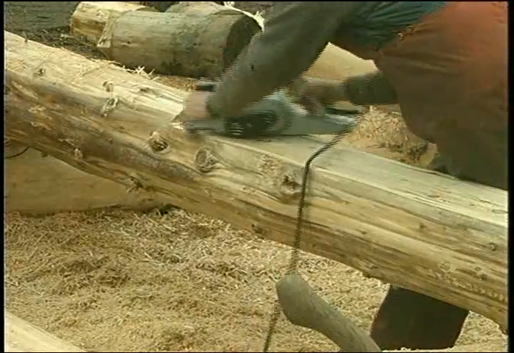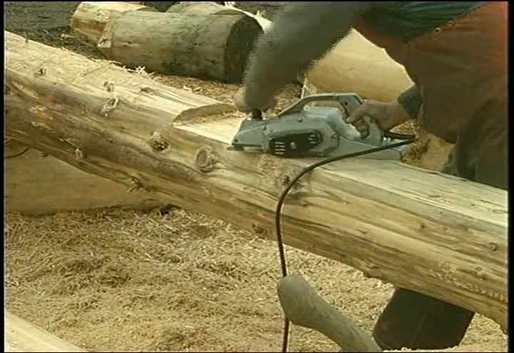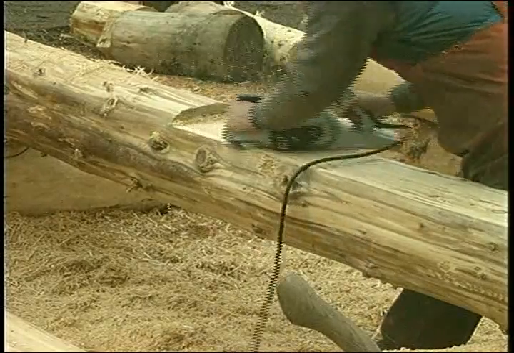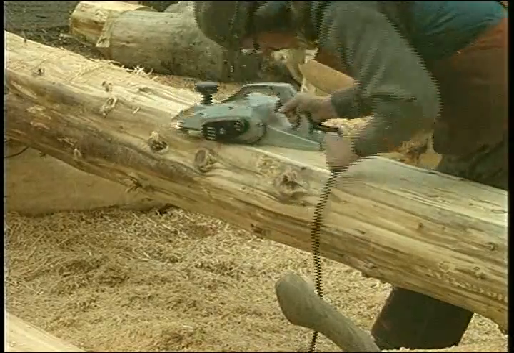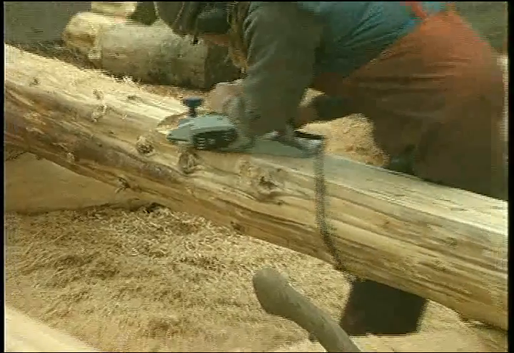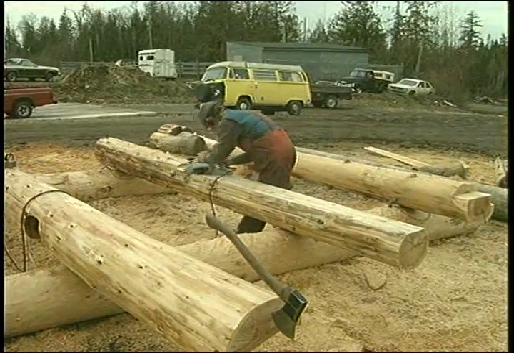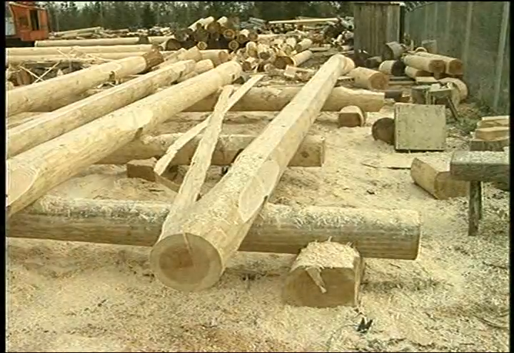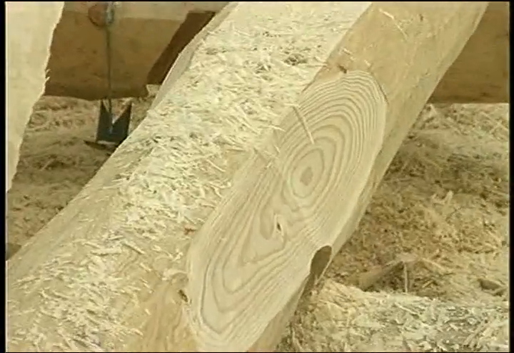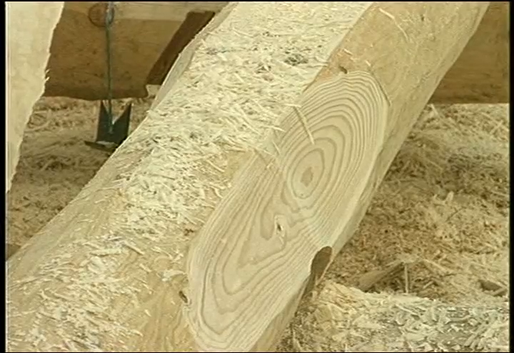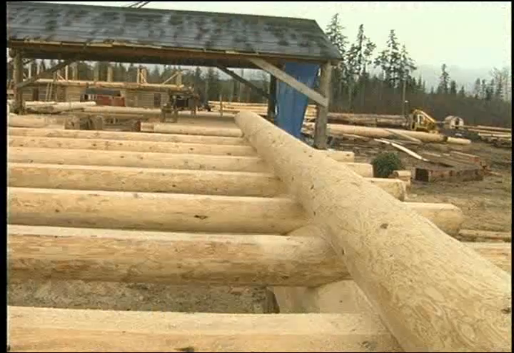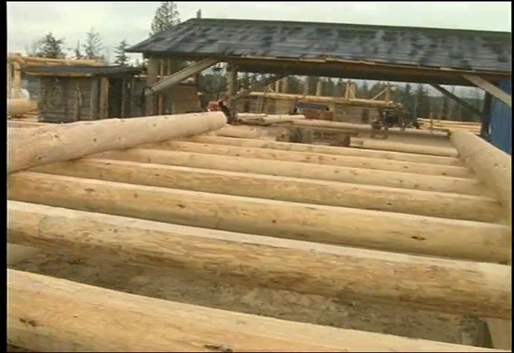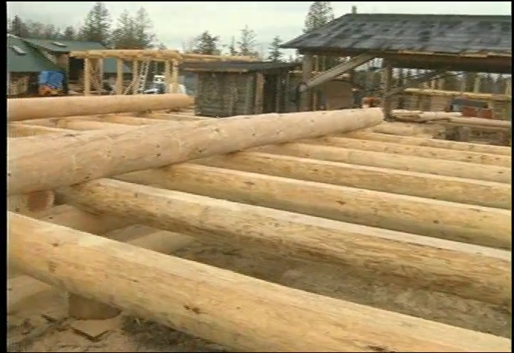The cap log will be notched over the ends of the floor joists and most often flattened to accept the roof structure. Use good, clean, straight logs for this position so that you can get a scribe line that is easy to see. The multiple notches in this log will test the skill that you will have developed as you built the walls.